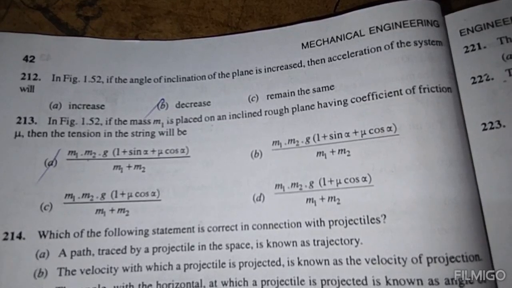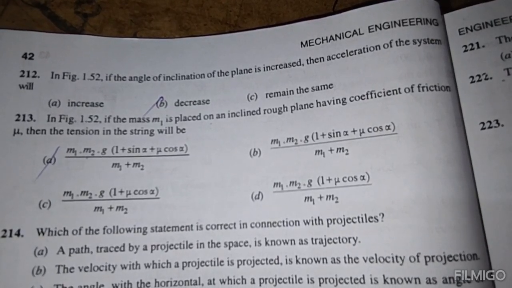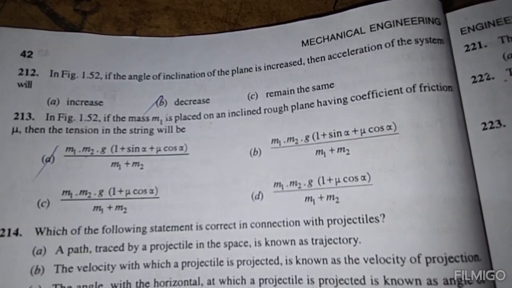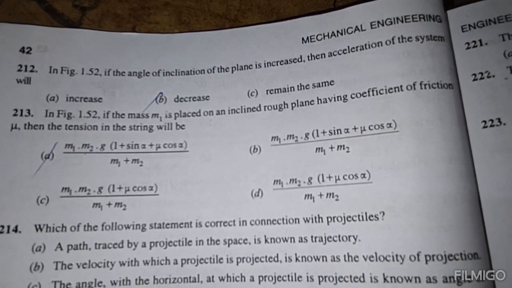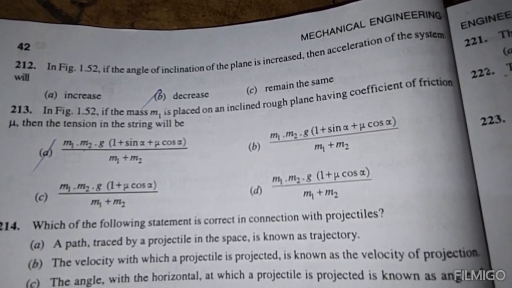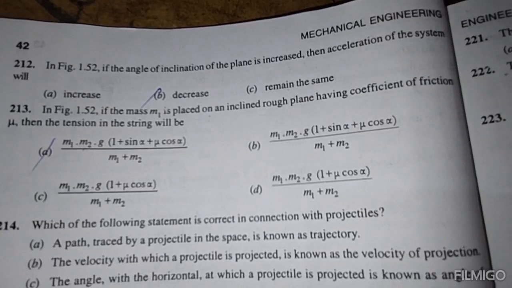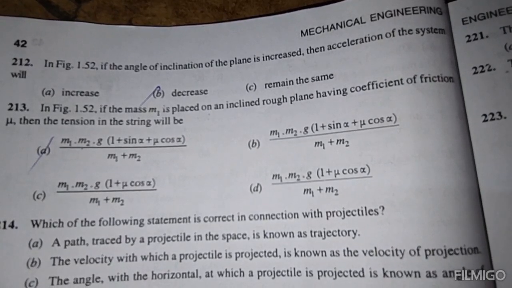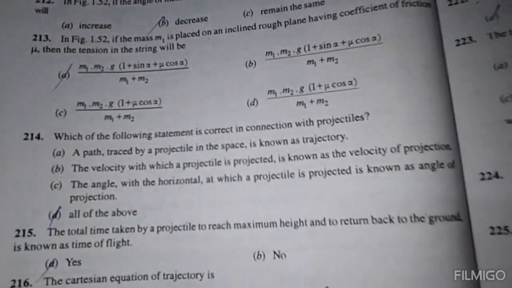Mass m1 is placed on an inclined rough plane having coefficient of friction mu. The tension in the string will be m1 m2 g (1 plus sin alpha plus mu cos alpha) by (m1 plus m2).